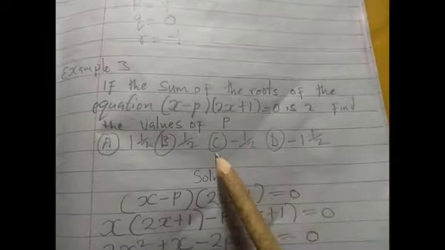So let's check in the question. Do we have minus 1 over 2? So we have minus 1 over 2 as option C.